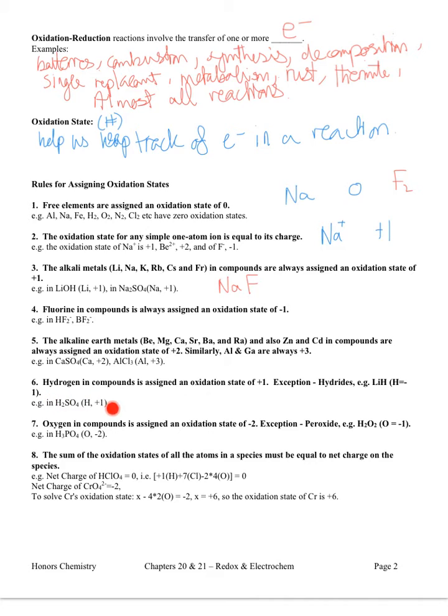Rule number 6 says hydrogen in compounds is assigned an oxidation state of +1. There is an exception to that, which is hydrides. Hydrides is when you have a metal bonded to the hydrogen.